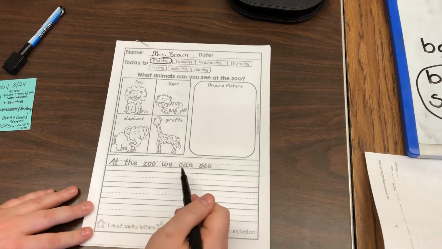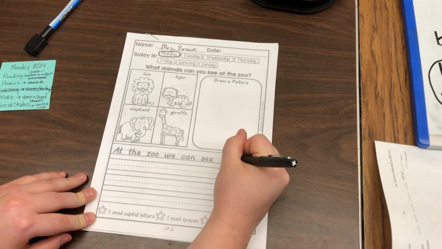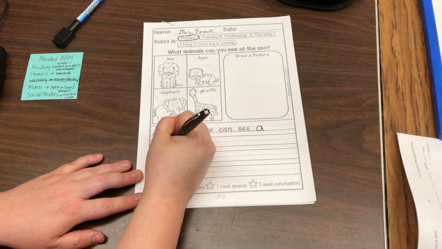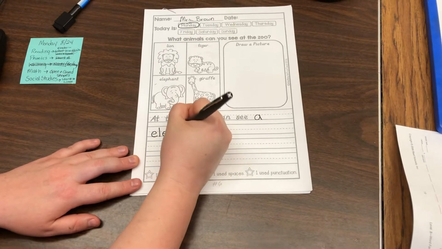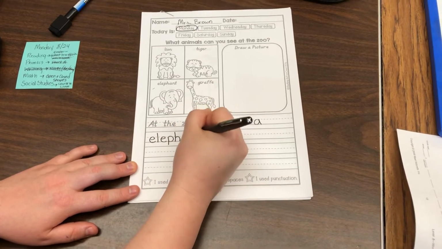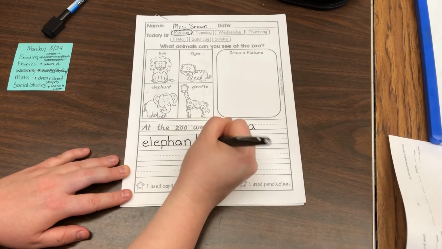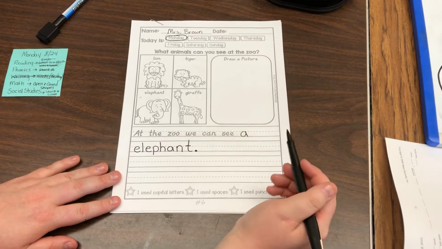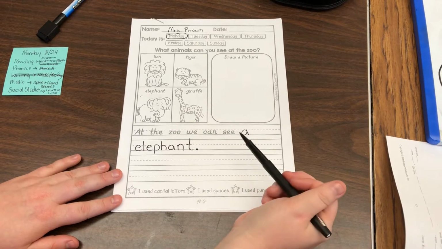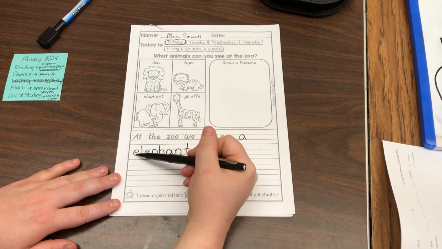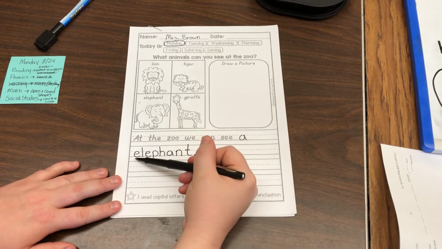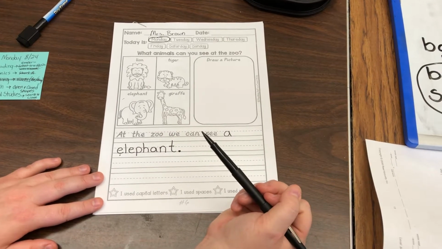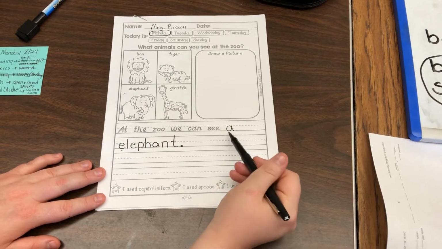At the zoo, we can see a elephant. Now, there's a funny rule that we have in our language, and it's when the word starts with a vowel, like elephant, so it starts with an E, we need to make sure that we don't have a vowel right next to it as a word by itself.